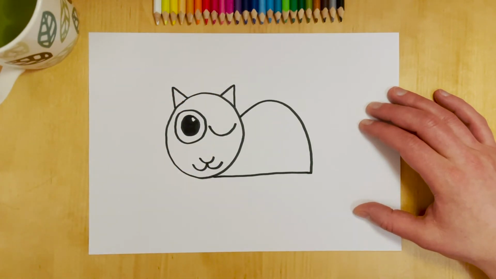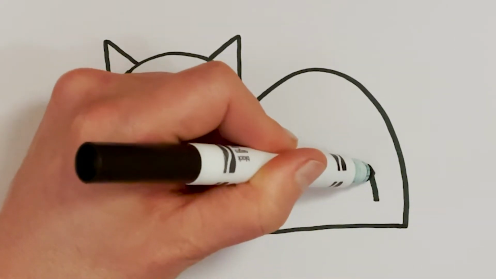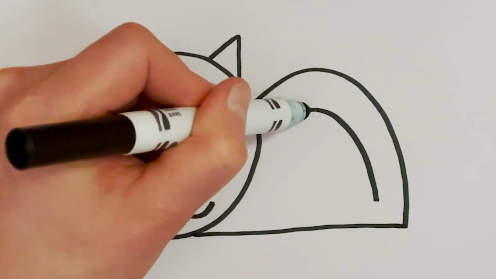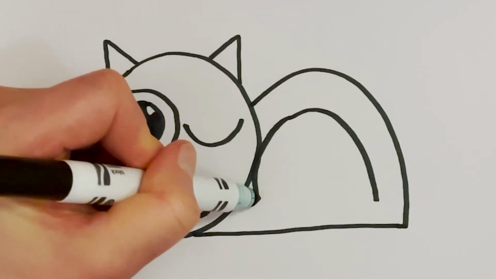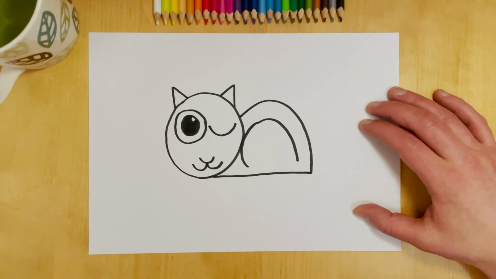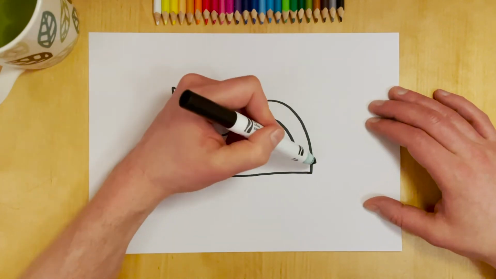Now inside of this, we're going to draw a line that shows, well, for the cat, it will be his hind leg. And for the bird, it will be his wing. So we want to make it come up and then touch the head and then just go back a little bit. That looks good. Now we're going to draw the tail.